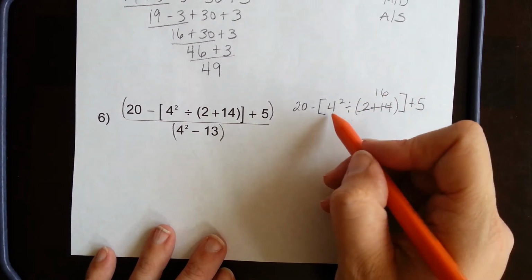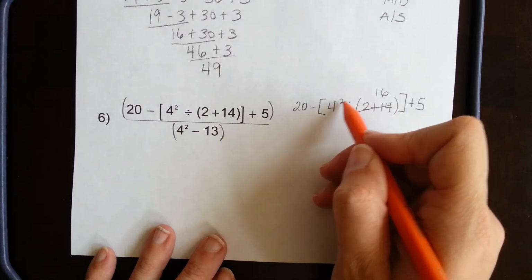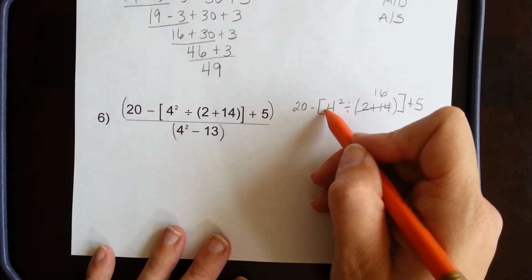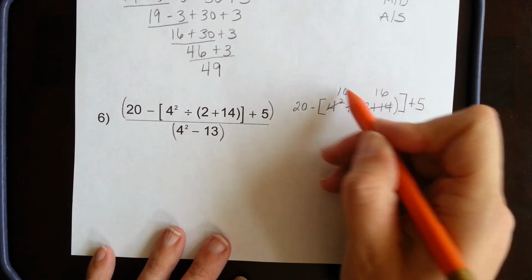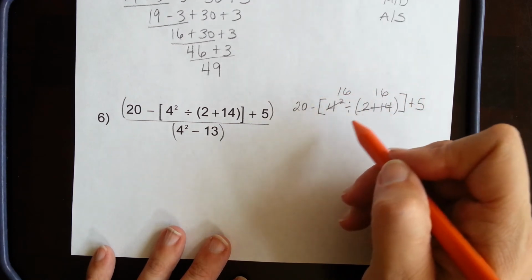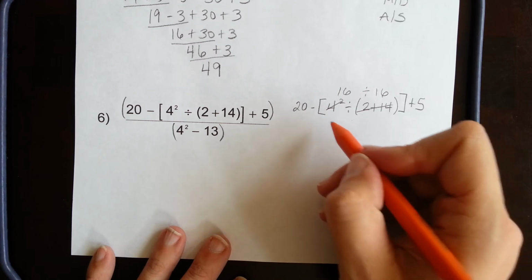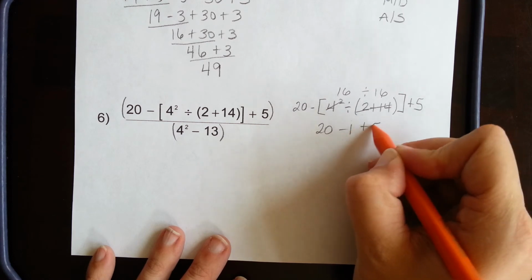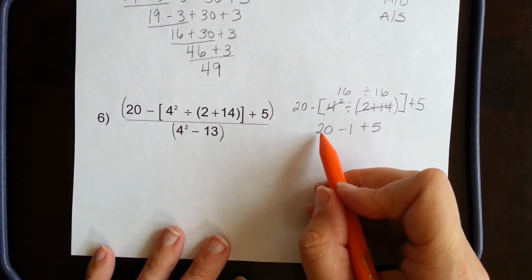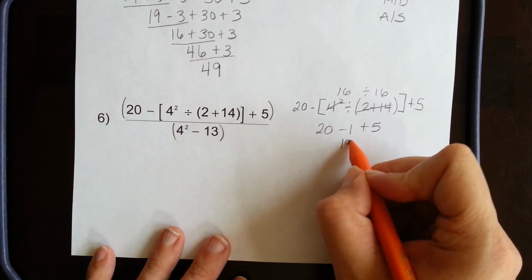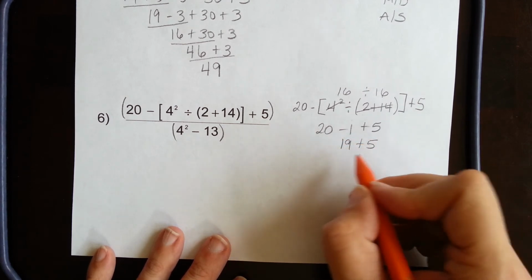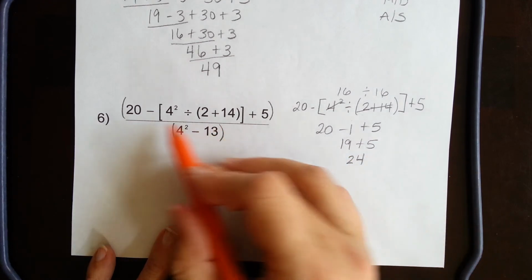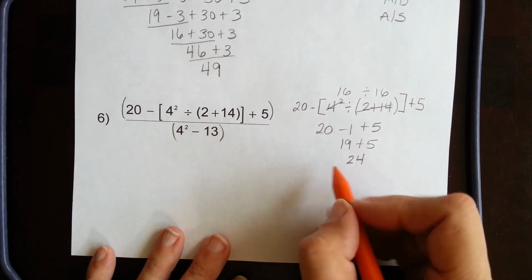And then inside those parentheses, we would do exponents or division first. We look back at our notes, we're supposed to do exponents. So 4 squared would give us 16. So now still in this big set of brackets or parentheses, we would have 16 divided by 16, which just becomes 1. So this is 20 minus 1 plus 5. If we finish simplifying that, we have 20 minus 1, which is 19, plus 5, and that would give us 24. So our entire numerator simplified to 24.